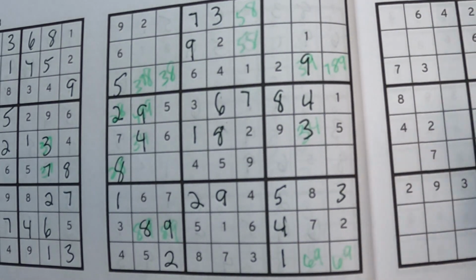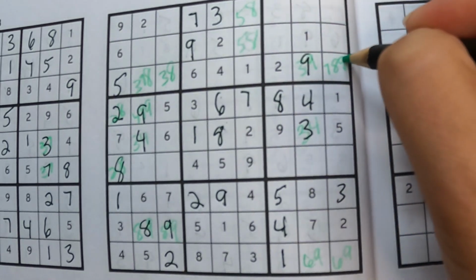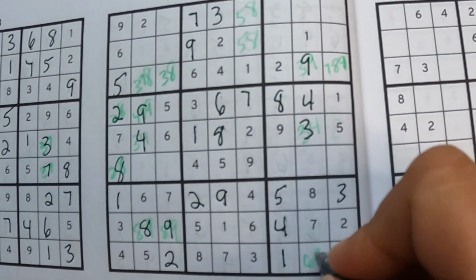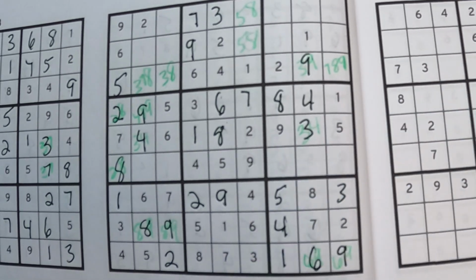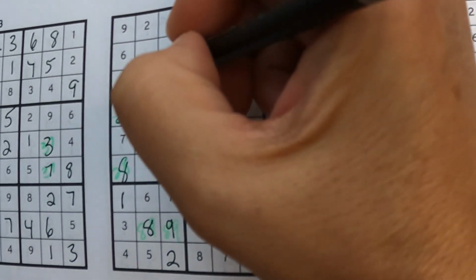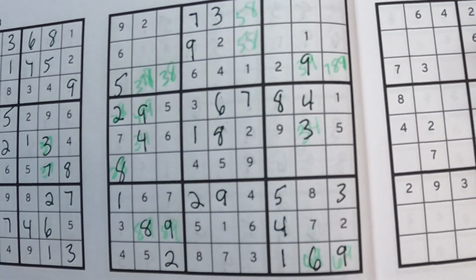So let's do some cleanup here. Can get rid of that 9. Oh, and that 9 makes this our 6, 9. With this 8, we can get rid of this 8.